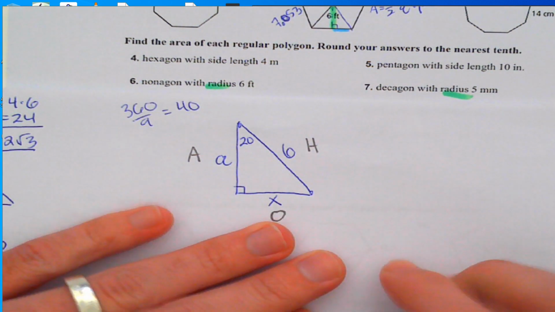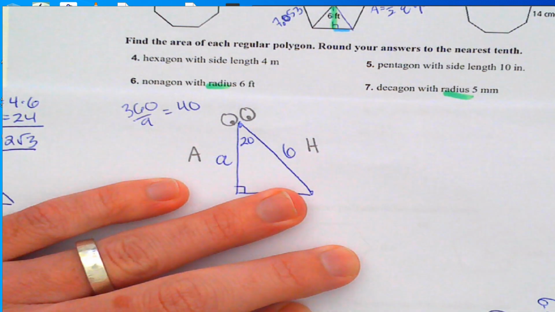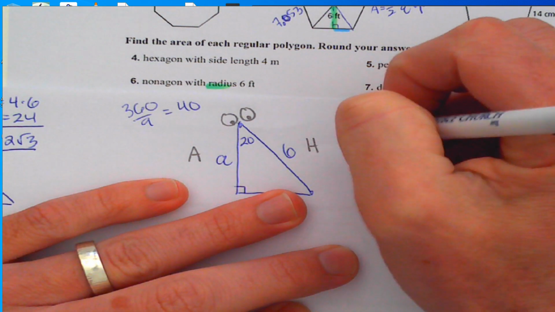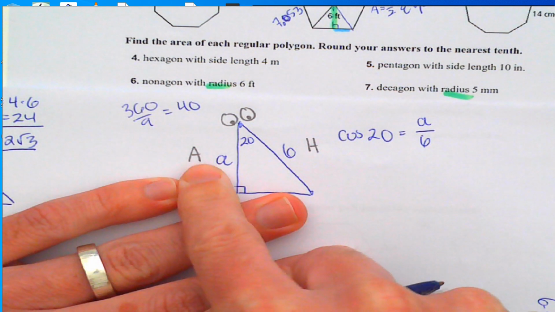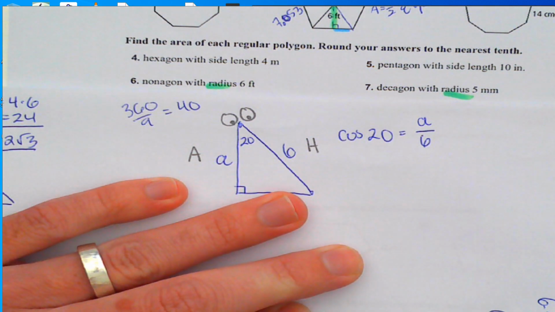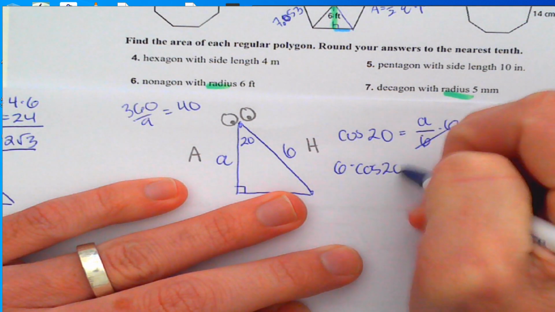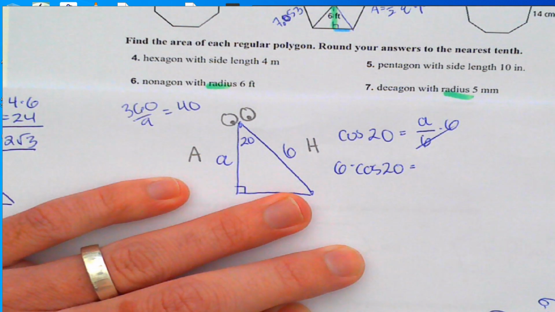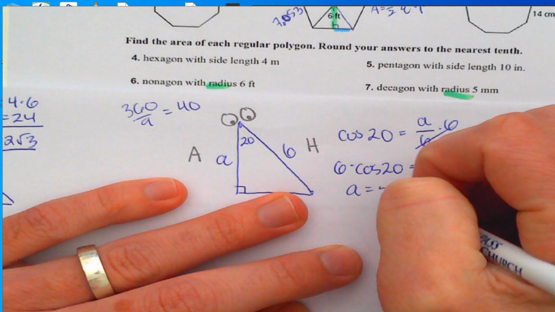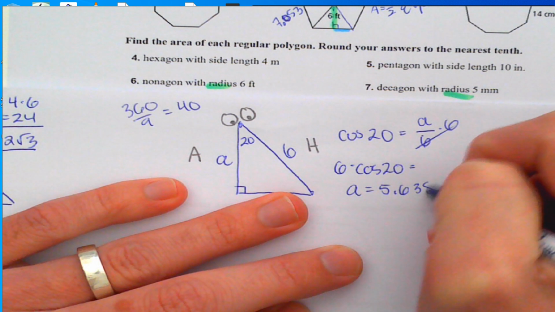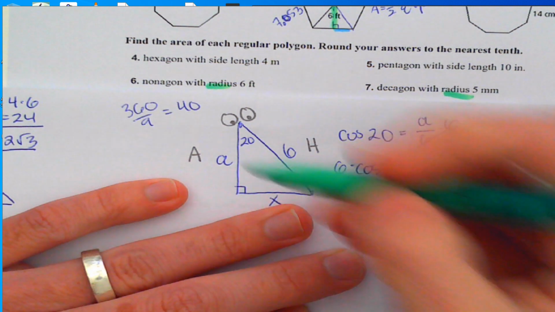Let's solve for the apothem first. So for our apothem, we're going to use AH. So that's going to be the cosine of 20 equals apothem over 6. Adjacent over hypotenuse, and then multiply that 6 out. So you get 6 times the cosine of 20. What does that equal? And so your apothem is going to be 5.638. I'm just going 5 decimal spots out. And so that's our apothem right there.